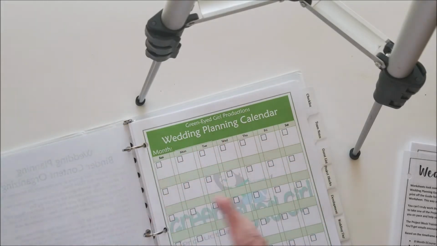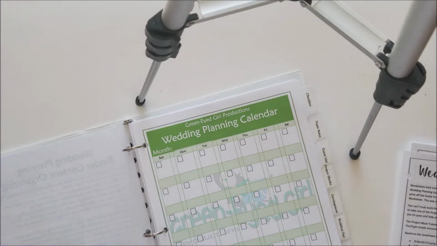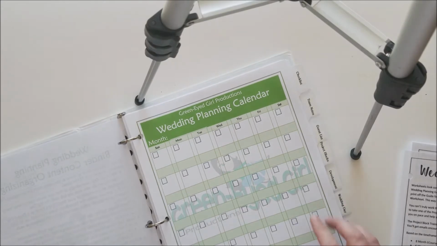So it should have the month and it should be a countdown. So the last one should be wedding day, so we know how to get there. There's a spot at the bottom for notes.